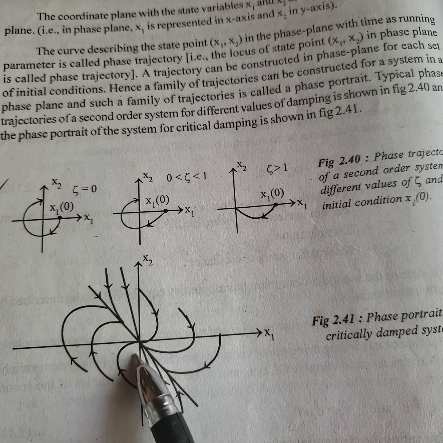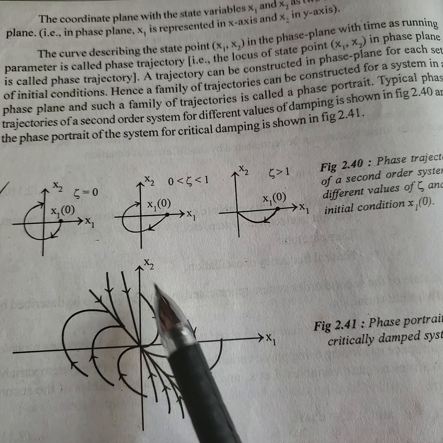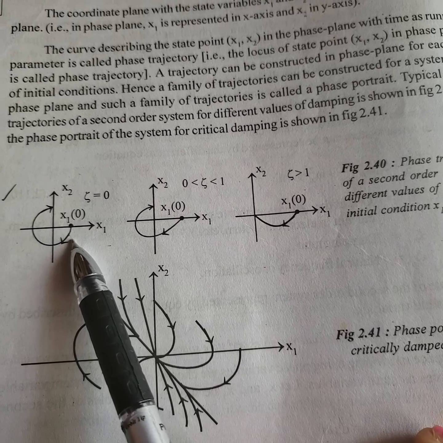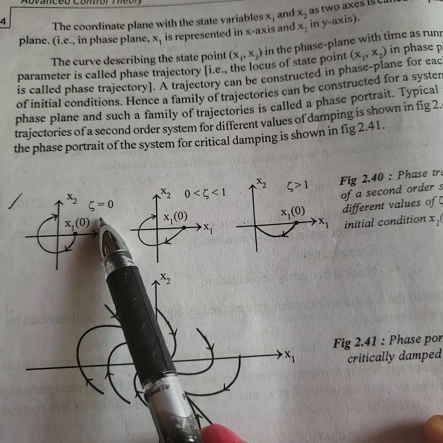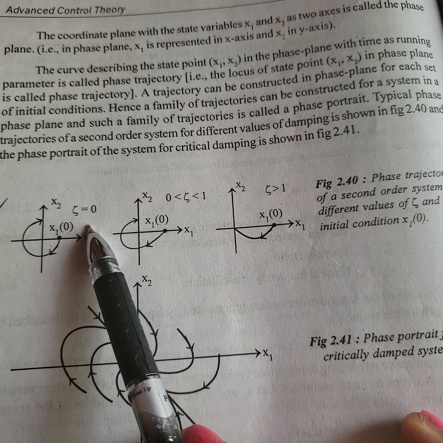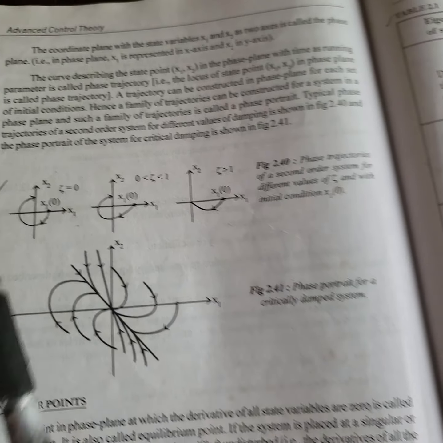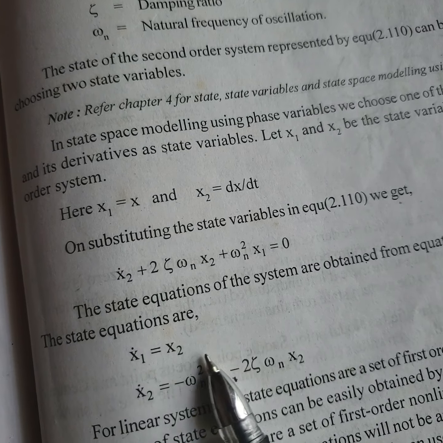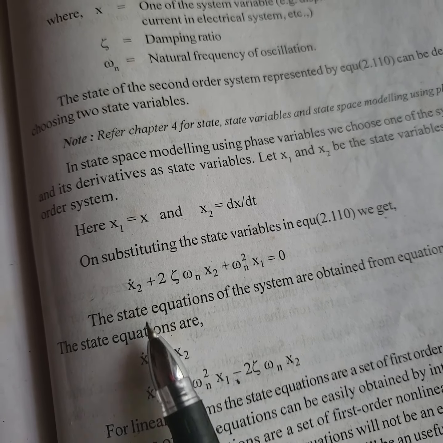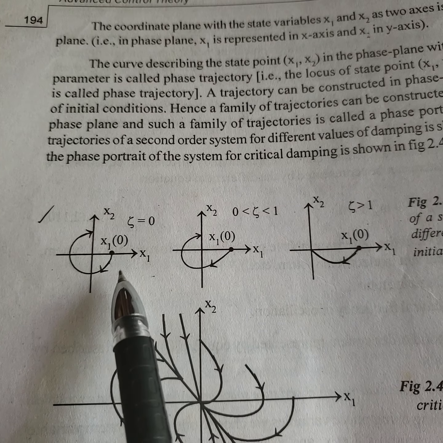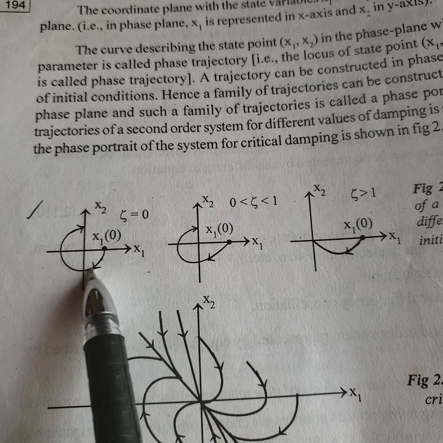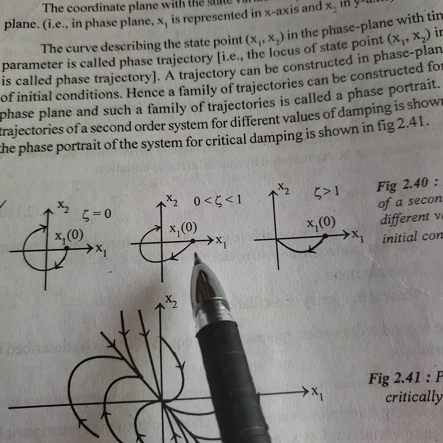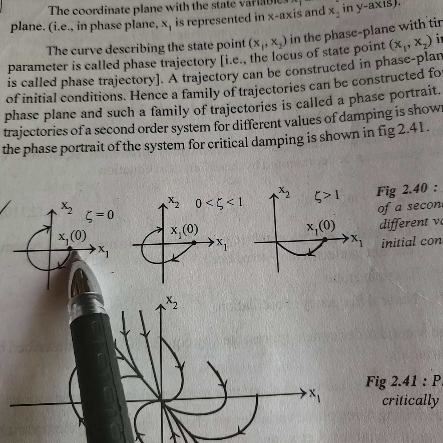This is a typical phase trajectory for a second order system with theta equal to 0. If you draw the phase trajectory for a typical second order system with theta equal to 0, you will get this trajectory.